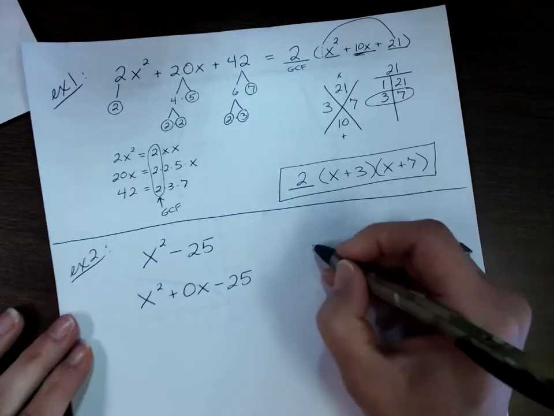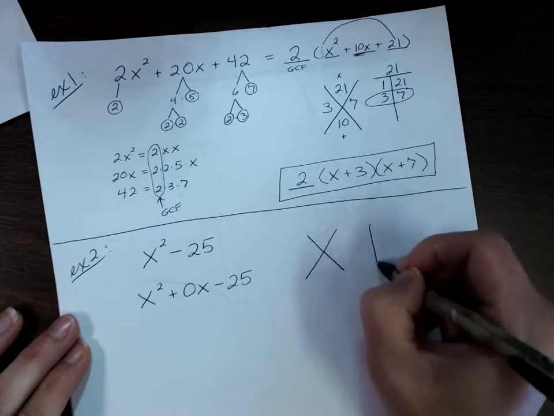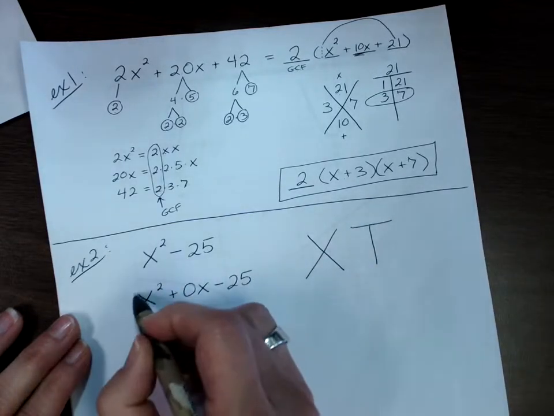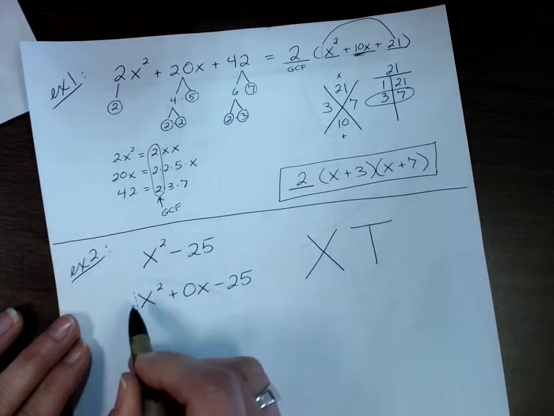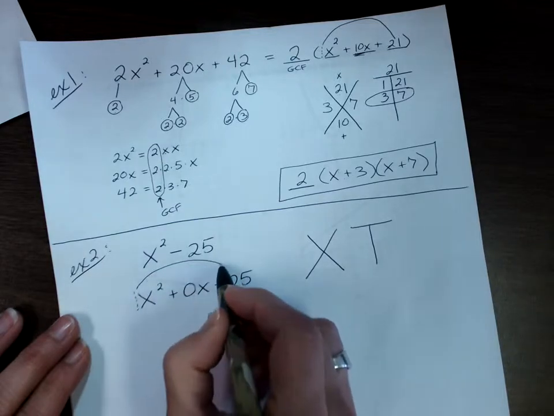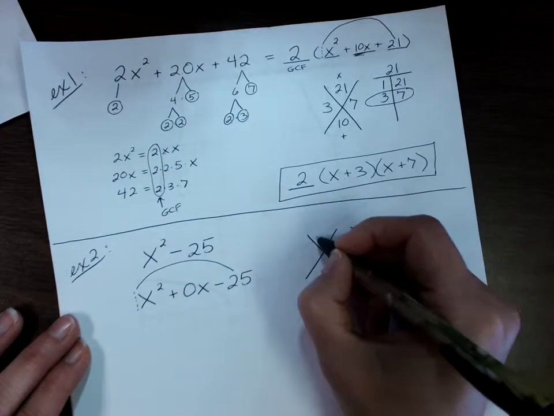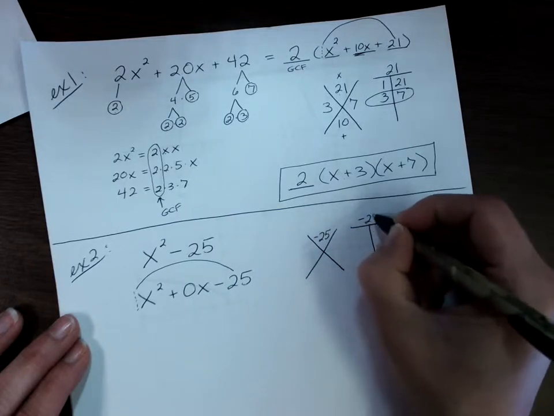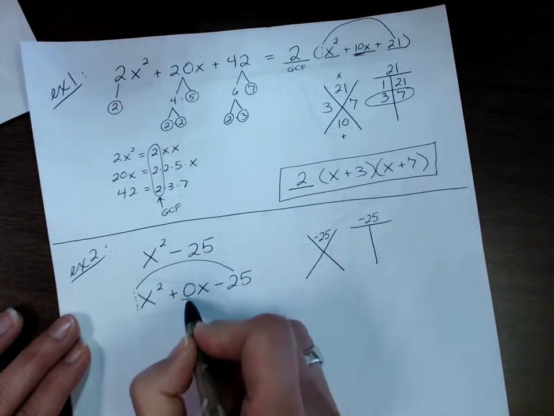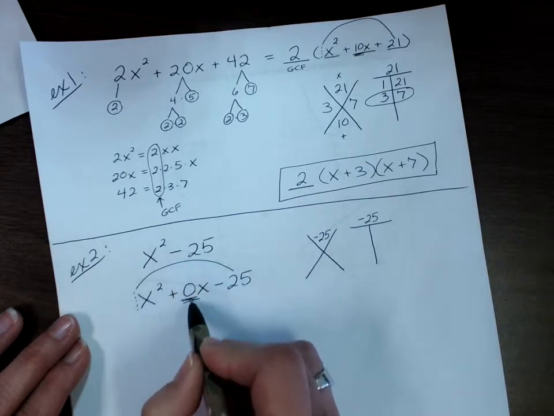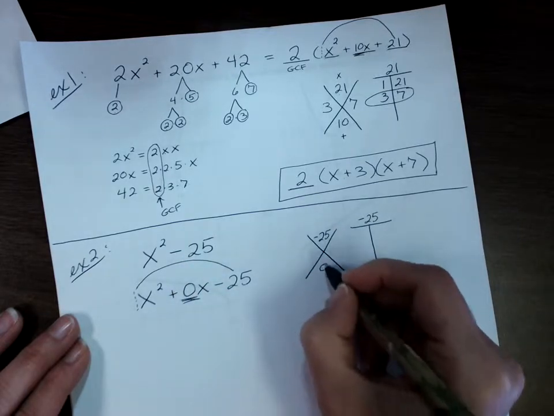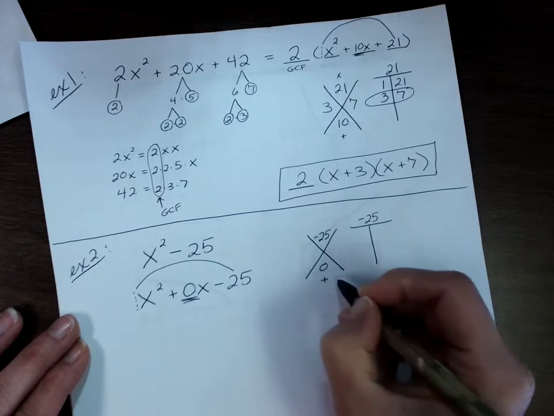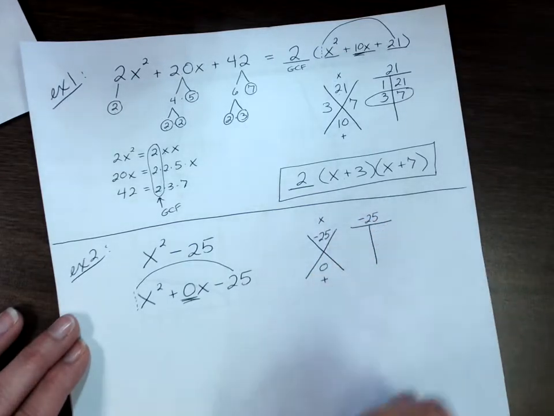So now I can do my rainbow XT, and I'm going to do the same thing I did before. This is a 1, so my rainbow 1 times negative 25 is negative 25, so that goes top of my x, top of my t. And my sum term, when there's nothing there, my sum term is 0. So I'm going to put 0 down here at the bottom, and that's my sum term. I got my product term and my sum term.